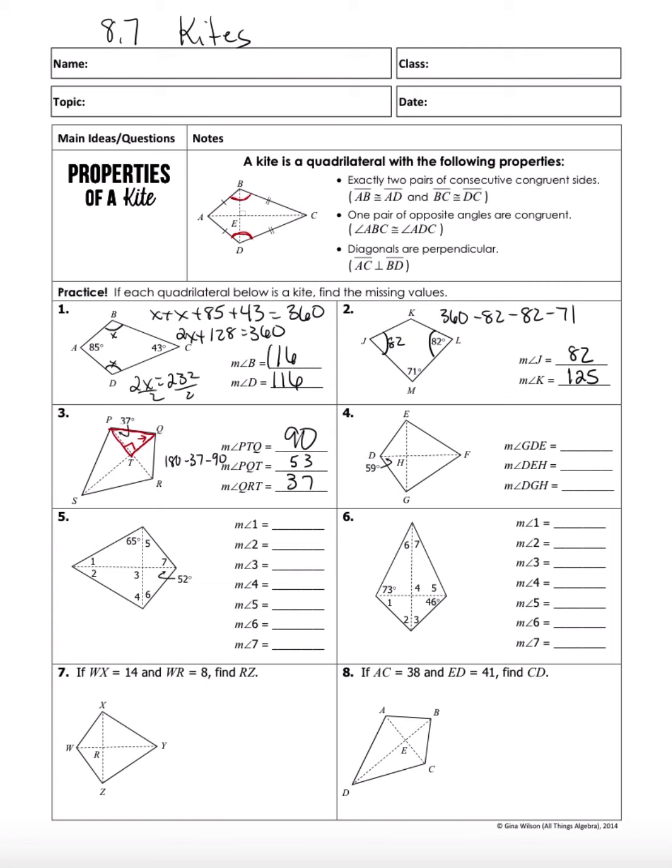All right, number 4. We're starting with GDE. One thing that wasn't actually up here on the properties is that the longer diagonal, the one connecting the 2 angles that are not congruent, actually bisects the angles. So 59 and 59 is going to go there. So GDE is going to be 59 plus 59.